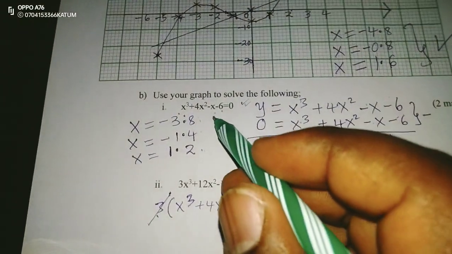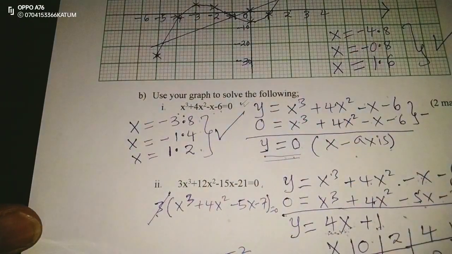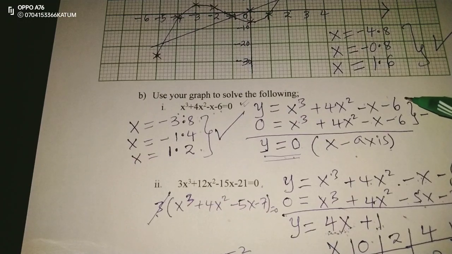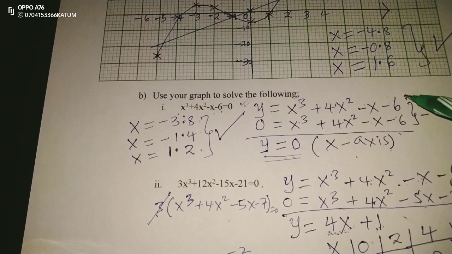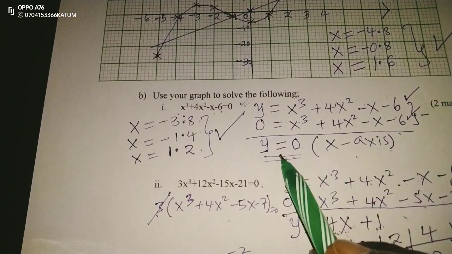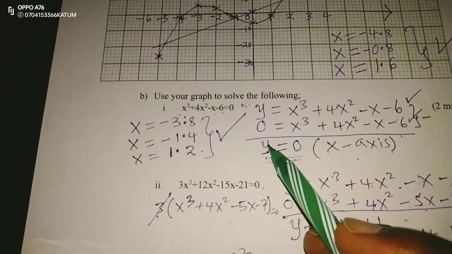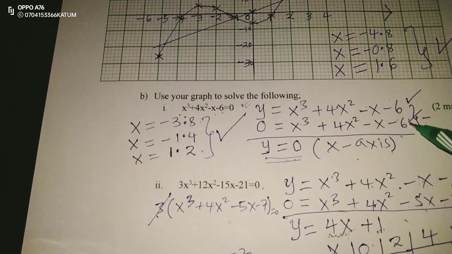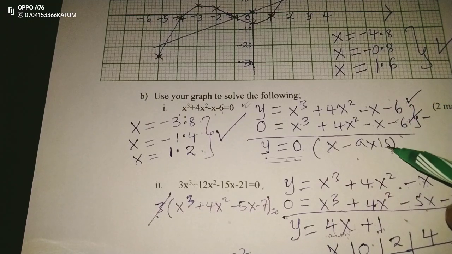For the first equation, we said they are here. So we are saying basically for this one, you take the original equation and you subtract the provided equation. The line you will get, because the subtraction reduces the equations into straight lines.